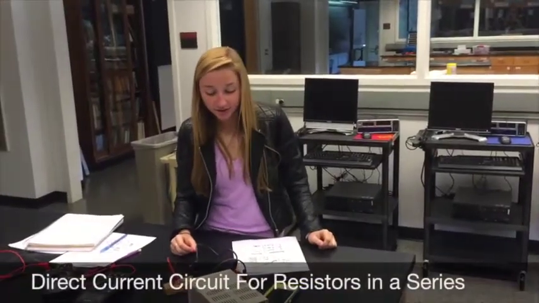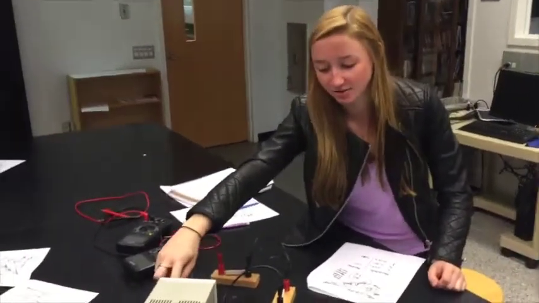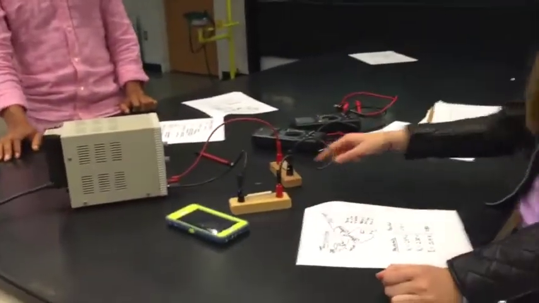Okay, so now we're going to look at circuits in series, and what we're going to do is, from the DC power supply, we're going to have positive charge going here and a negative charge going there, and then we're going to link the two resistors together with this wire right here.